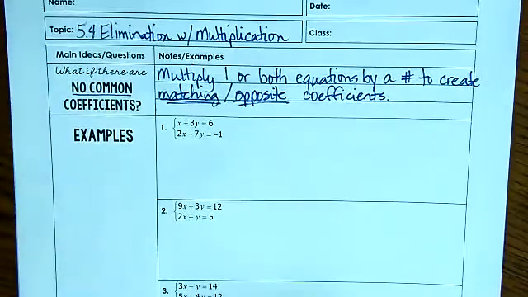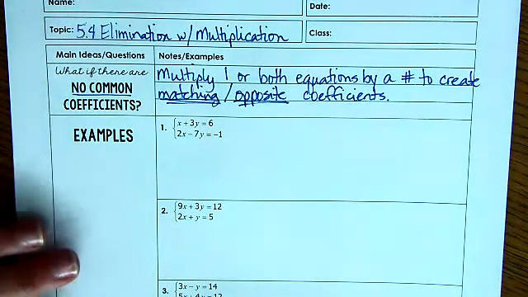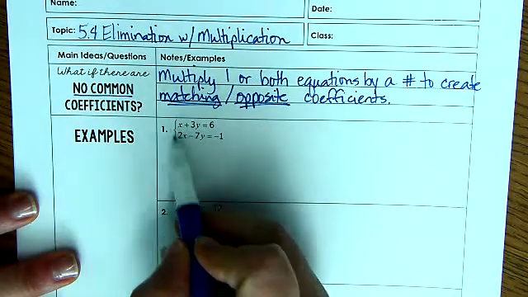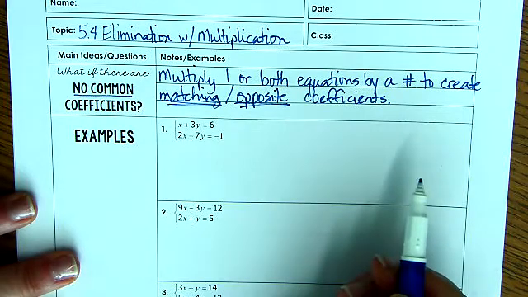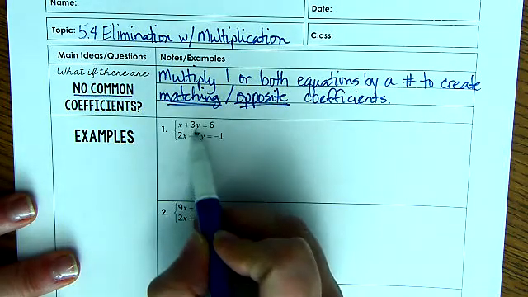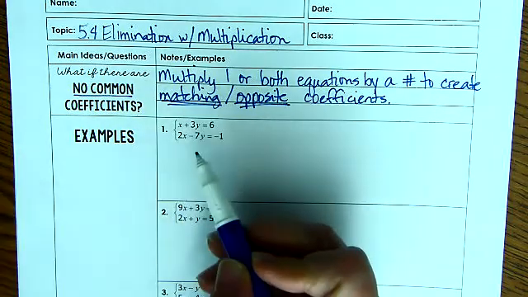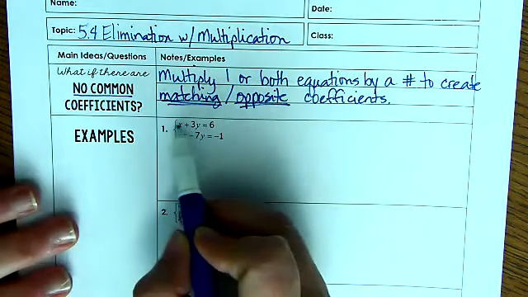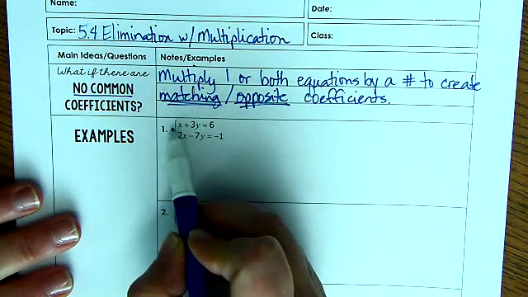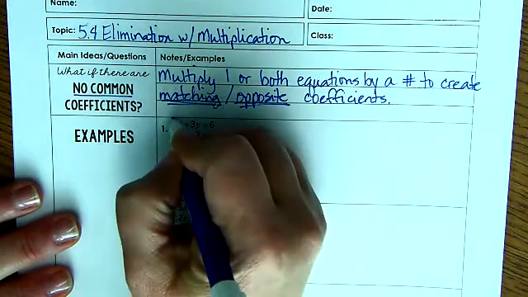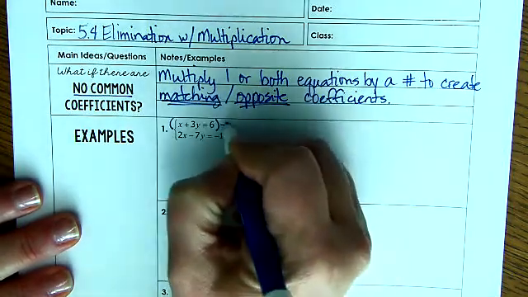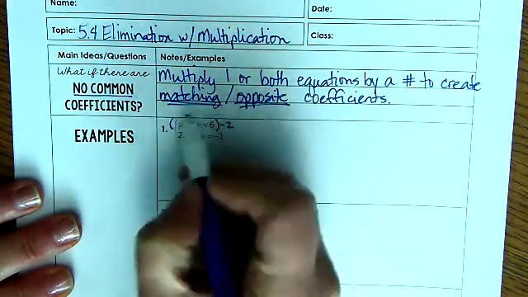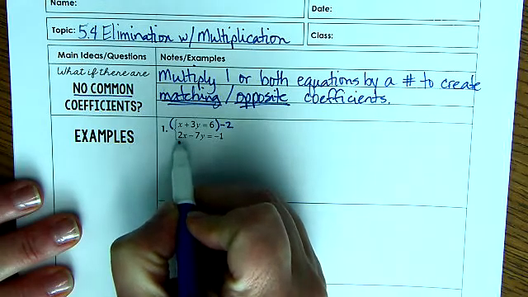All right, so what does that look like? Let's look at number one. I notice none of the numbers on the variables are the same. These numbers here are bigger than these numbers here, so I want to always try and use the smaller numbers. It makes things a little bit easier. If I just multiply this top equation by -2, and that means I multiply everything, then it's going to have the same coefficient and opposite signs.